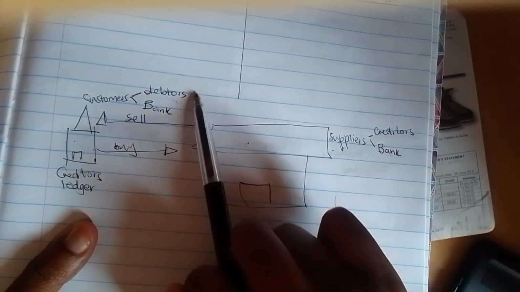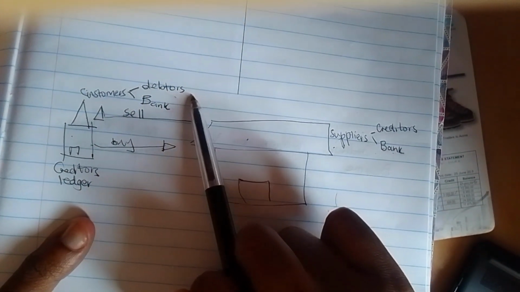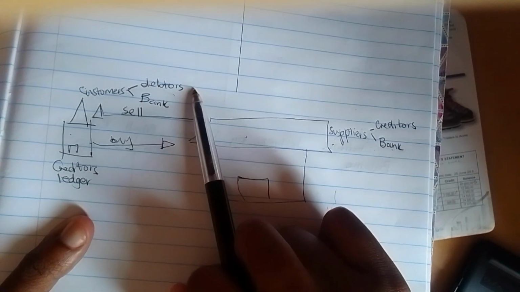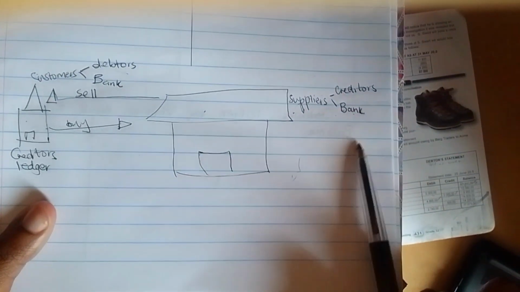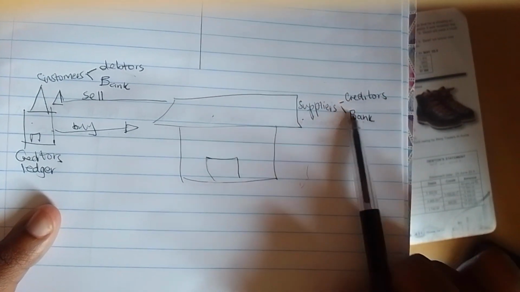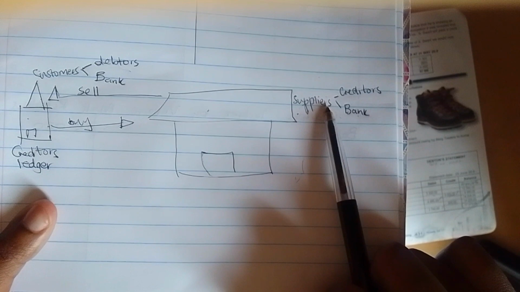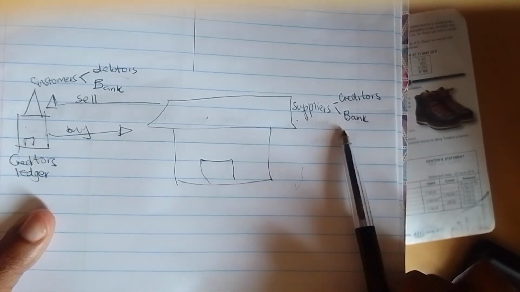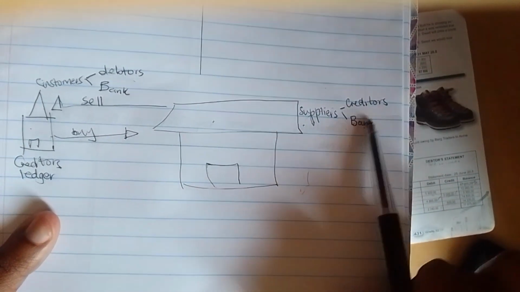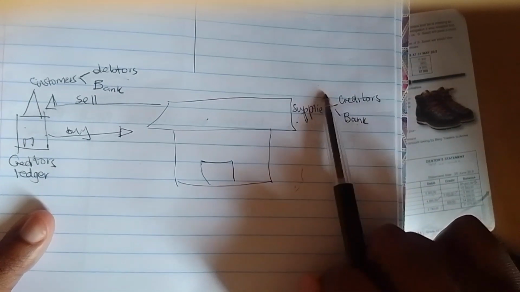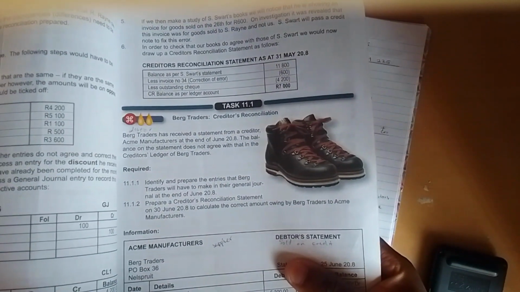Debtors are customers that bought goods from a business using credit. And creditors are suppliers that let customers buy from them using credit. They sell goods on credit. So in this activity, it is very important that you know who is the debtor and who is the creditor.